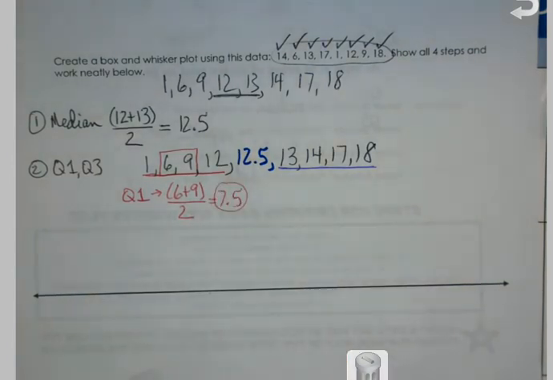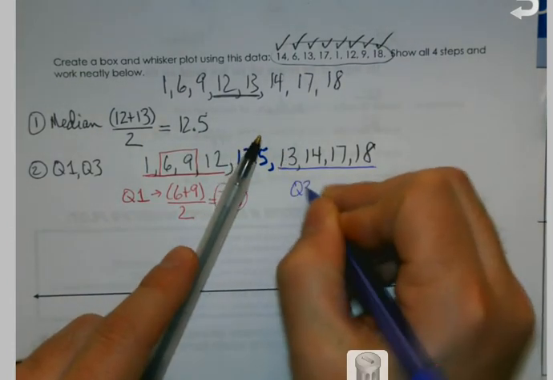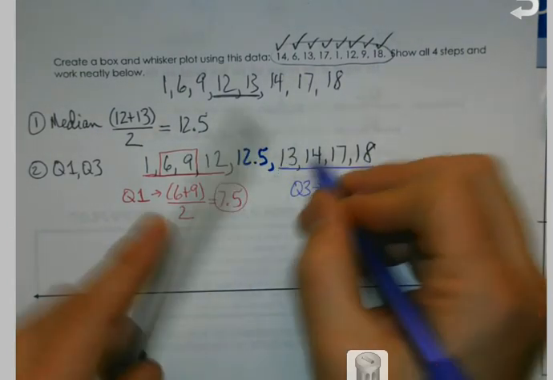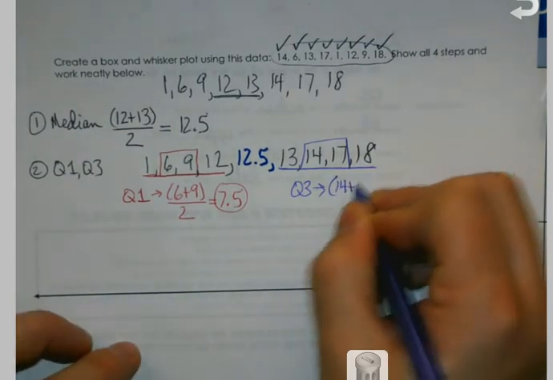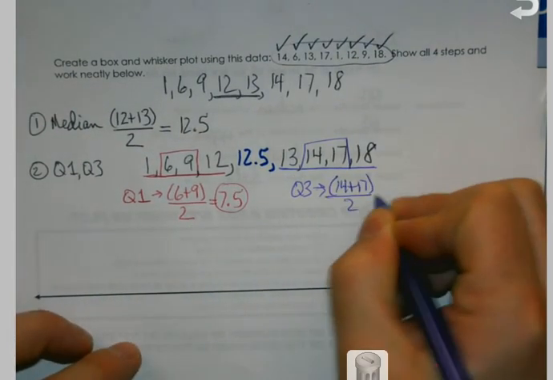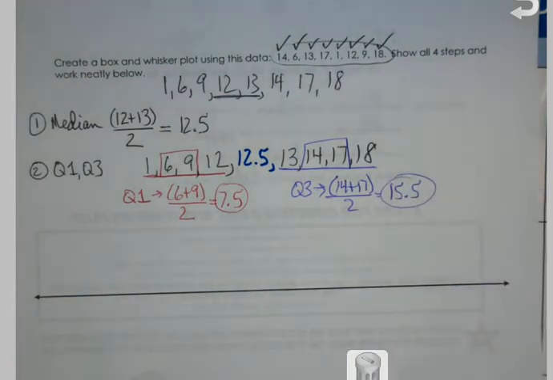And I'm going to do the same thing for my Q3, my upper quartile. All right. Get those two in the middle. Add them up and divide by 2. And that's 15.5. Okay. So I've got my median and my quartiles. I got what I need to make my box.